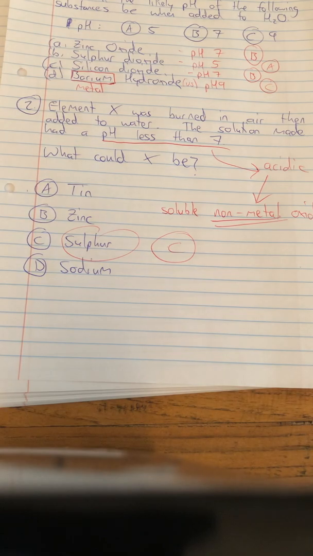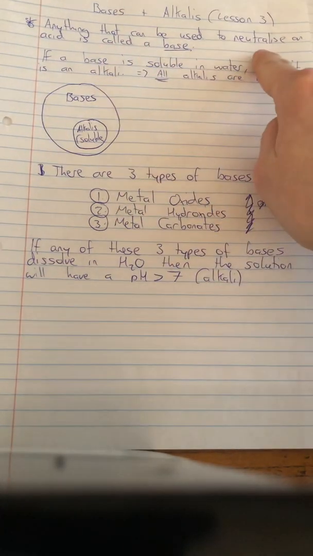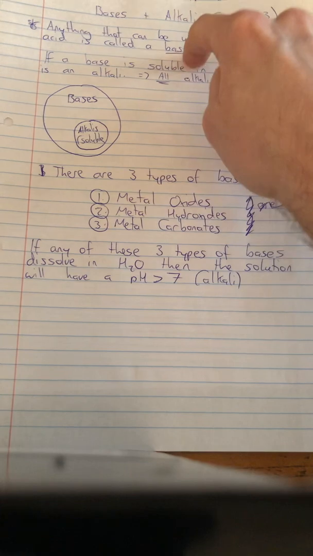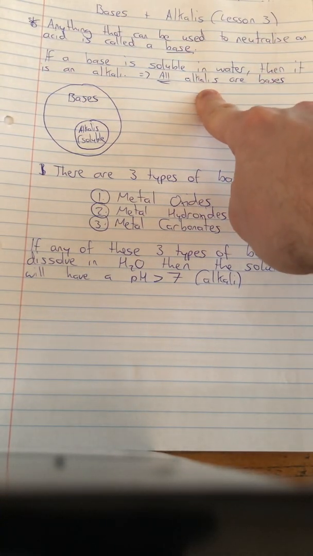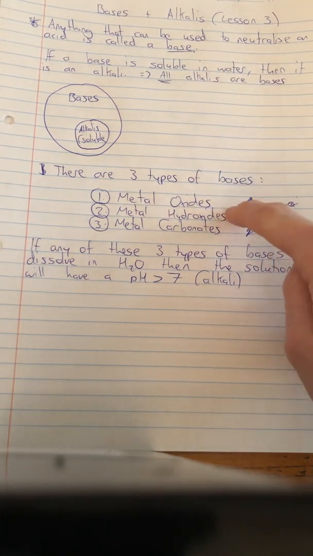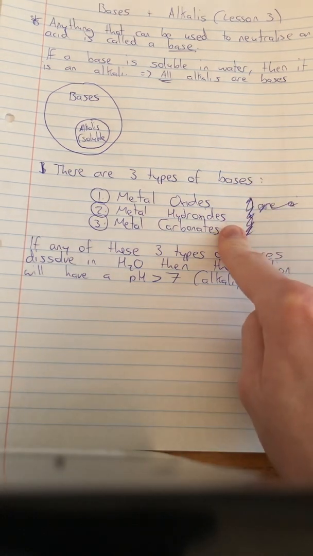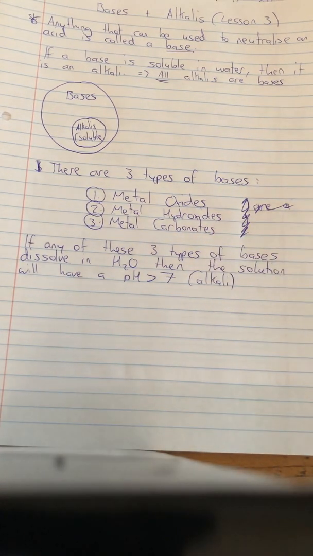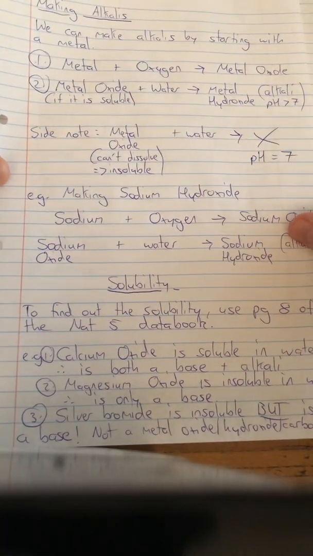So, what you need to take from today's lesson is that anything that can neutralise an acid is a base. If that base can dissolve in water, we can also call it an alkali. You need to know your 3 main types of bases: metal oxides, metal hydroxides, metal carbonates. You need to know how to make alkalis.